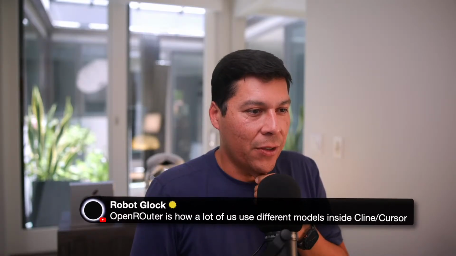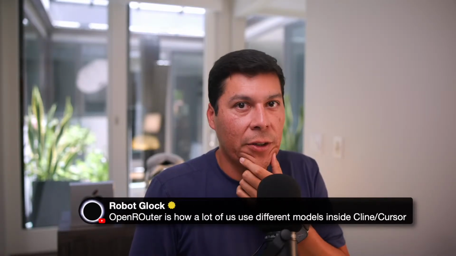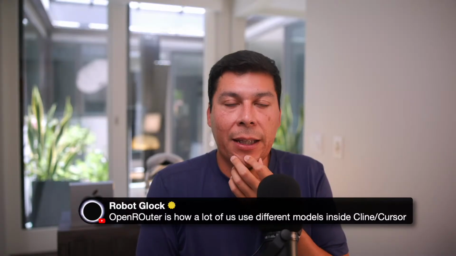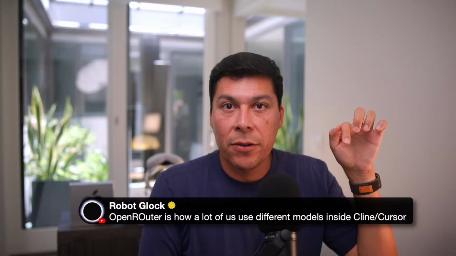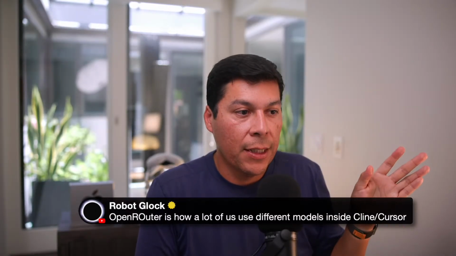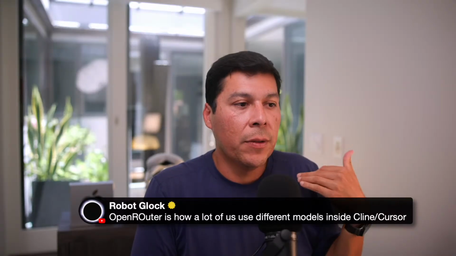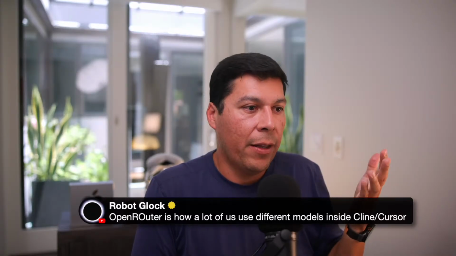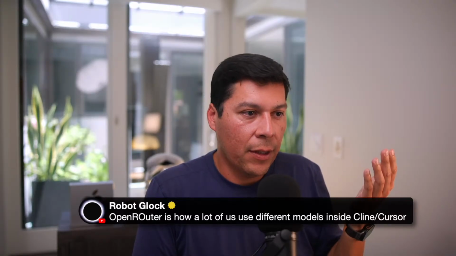OpenRouter is how a lot of us use different router models inside of Cline and Cursor. Cline is a plugin inside of Cursor which will allow you to use a bunch of models. It's basically its own agentic workflow. And keep in mind the Moonshot thing doesn't have all the different stuff as well.